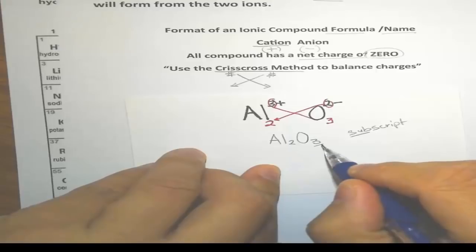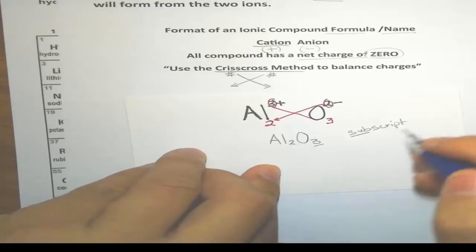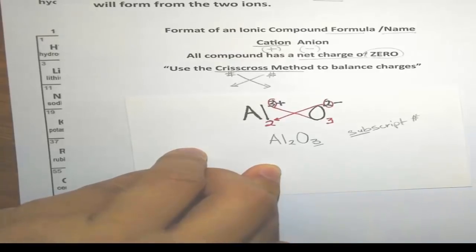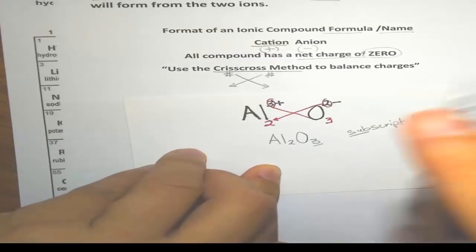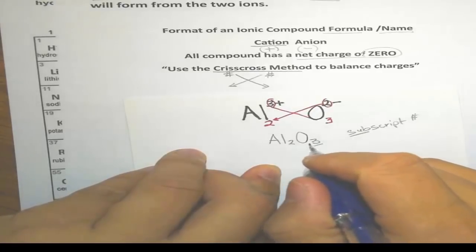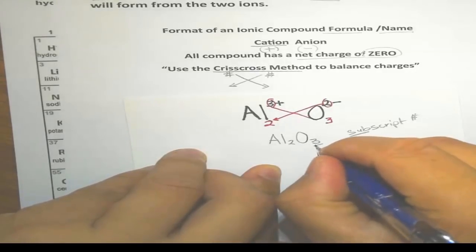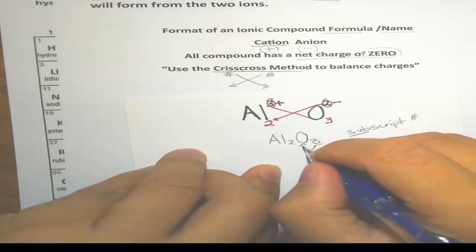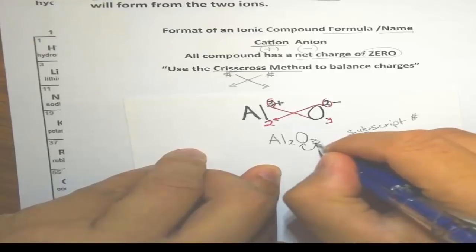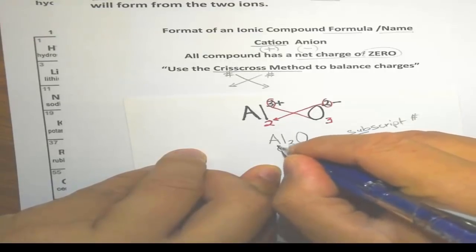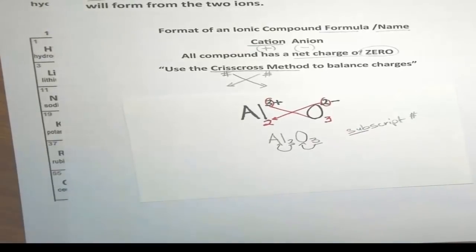The 2 and the 3, these numbers are called subscripts. For subscript, think of the term subway. You know how the subway goes under the ground. In this case, the subscript is a small number right below the element symbol, and it represents how many of that specific element, or specifically the number of atoms of that element. So here I would have 3 oxygen atoms, and here I would have 2 aluminum atoms.